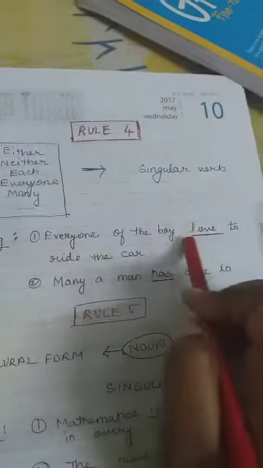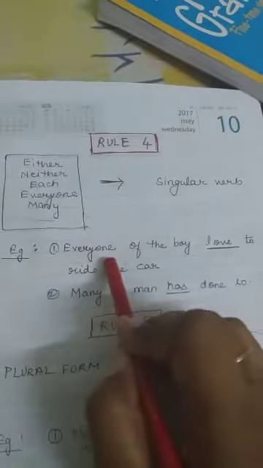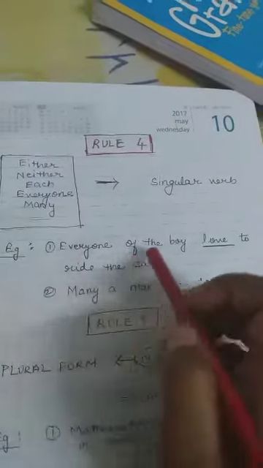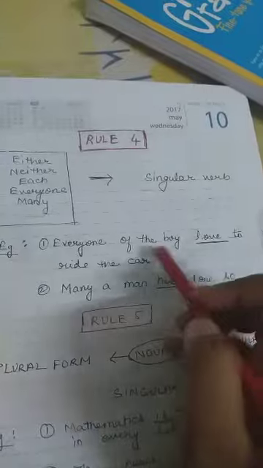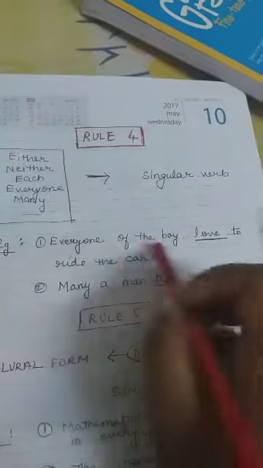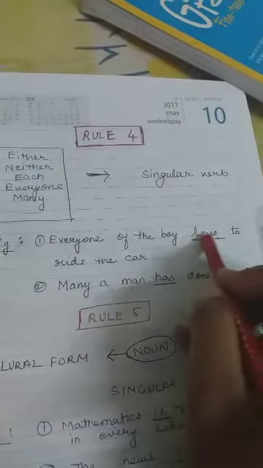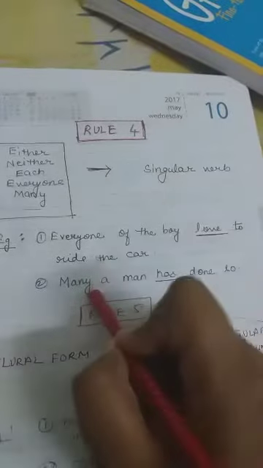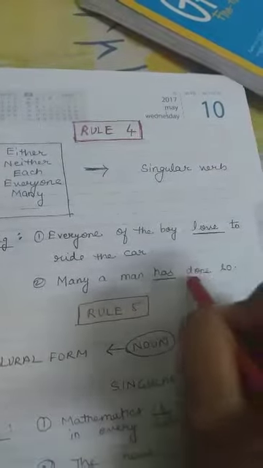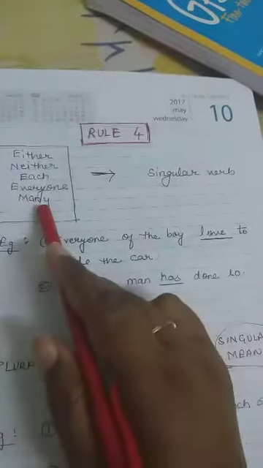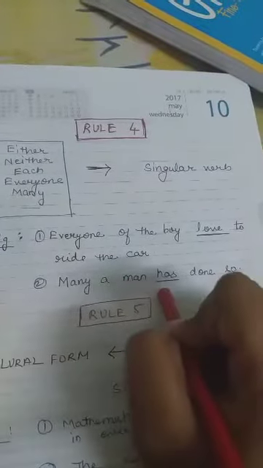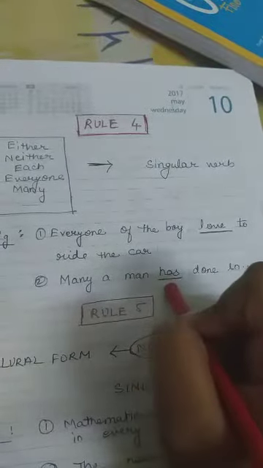Everyone of the boys loved to ride the car. Now everyone is from here, then the verb we have used is singular, loved. Okay, look here. Many a man has done so. Now many is from this block, and which verb have we used here? Singular, has. Clear? This was the fourth rule. Now look at the fifth rule.